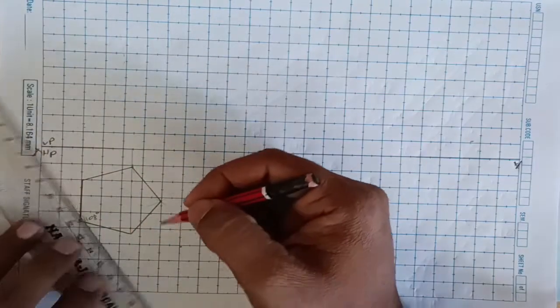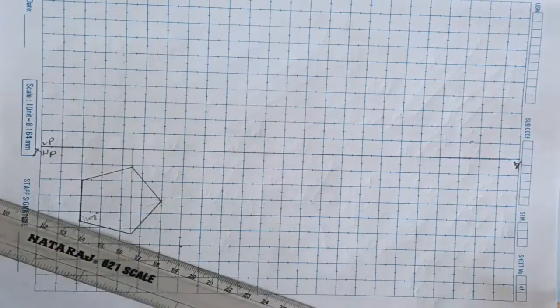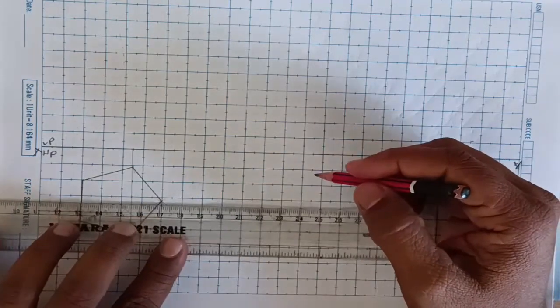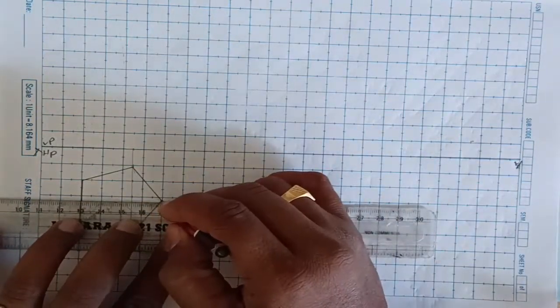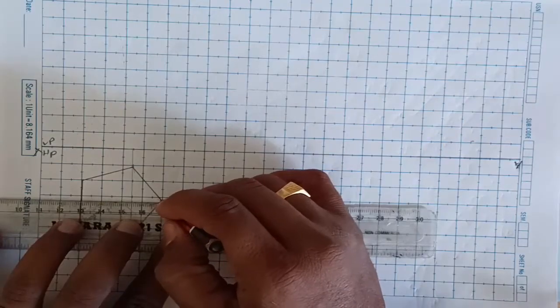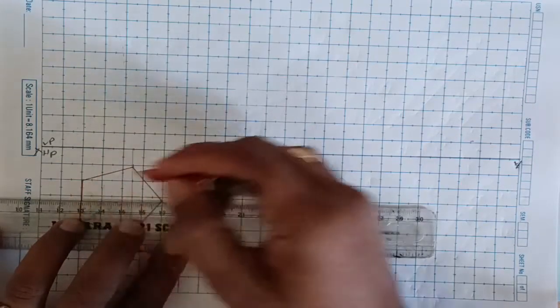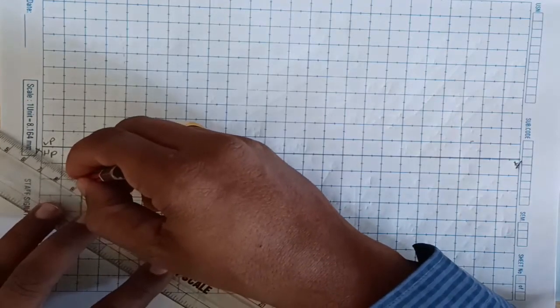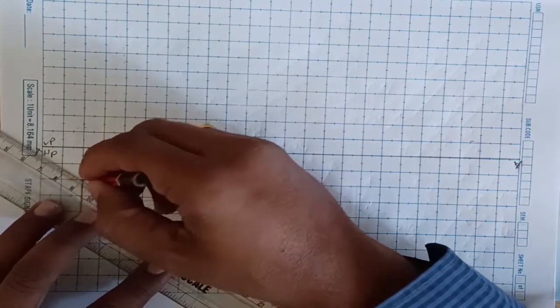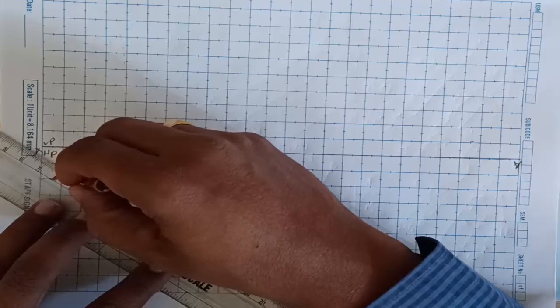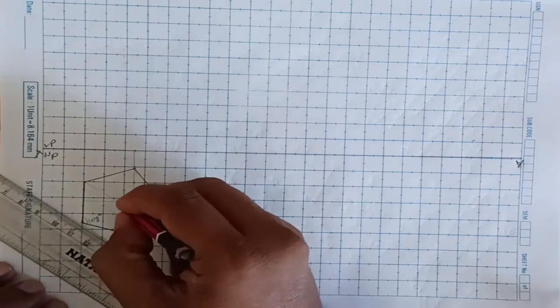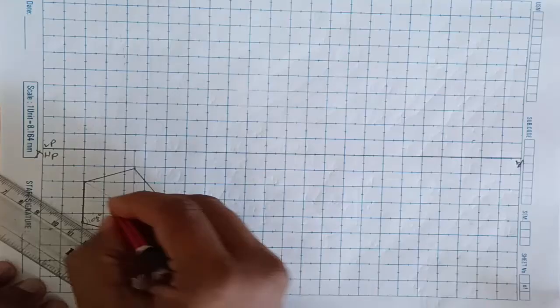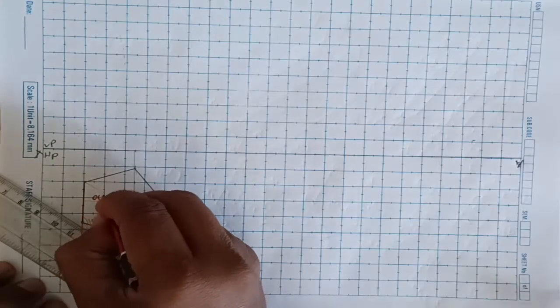And then to get the axis point, the center point, draw any two bisectors. From a corner to the opposite edge, draw one bisector here, and take this point to the opposite edge and draw another bisector. The intersection point will be the center, point O1.